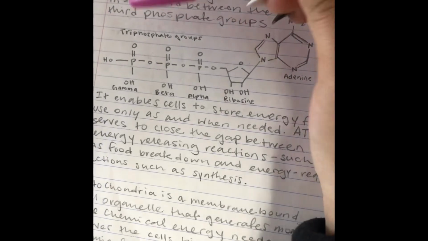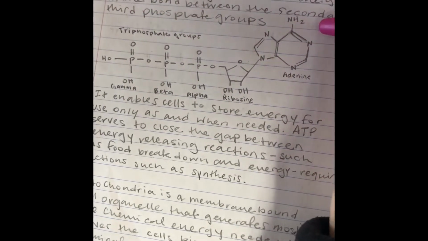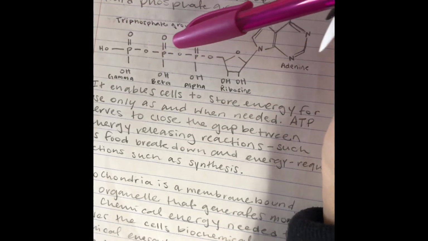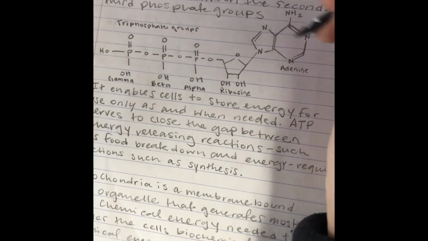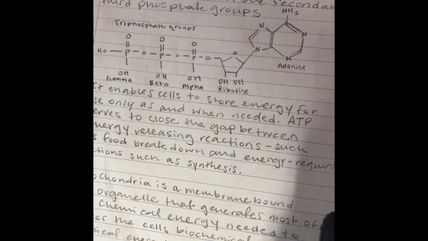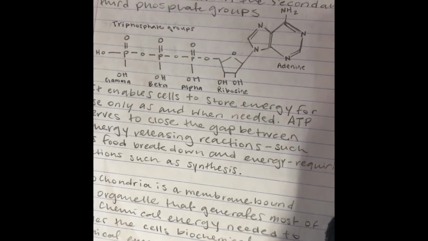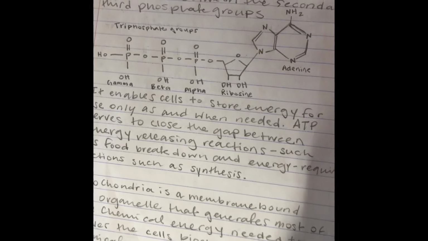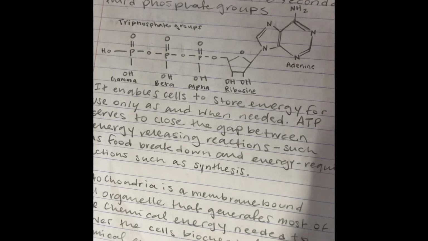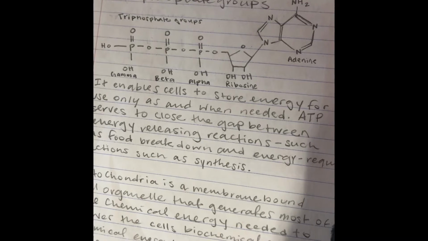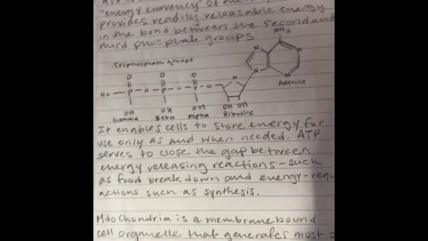The structure of ATP is a nucleoside triphosphate consisting of a nitrogenous base, a ribose sugar, and 3 serially bonded phosphate groups. ATP is referred to as the energy currency of the cell, as it provides readily releasable energy in the bond between the second and third phosphate groups. It enables cells to store energy for use only as and when needed.